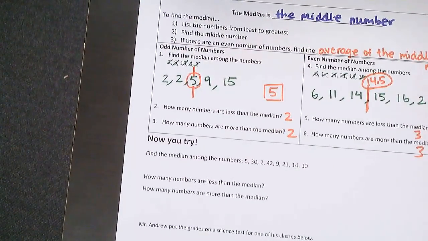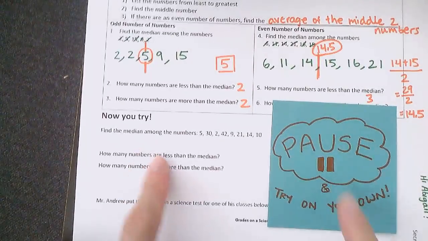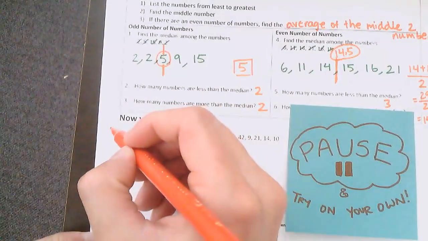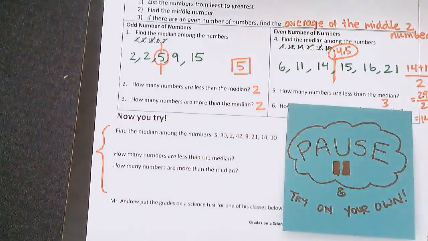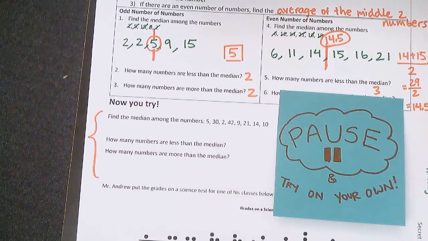Now that I've done this one, you're going to pause and try this one on your own, right here. These 3. So pause and try these 3.